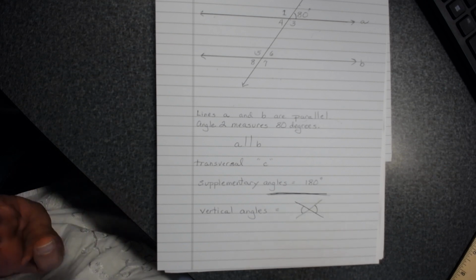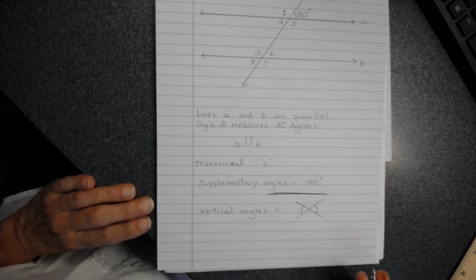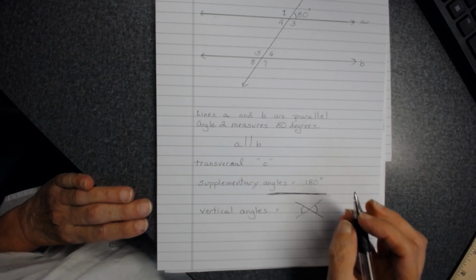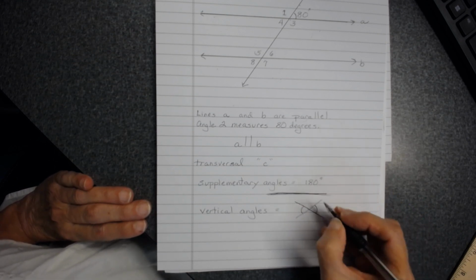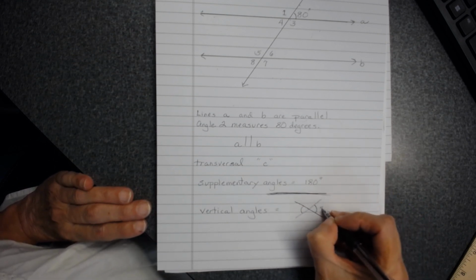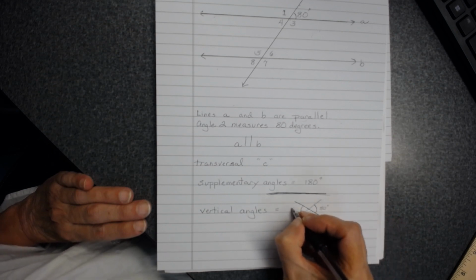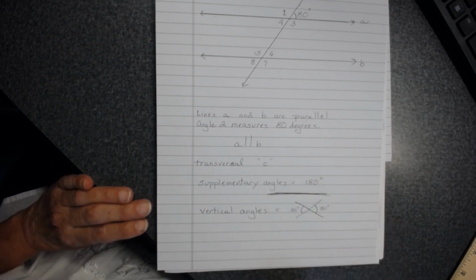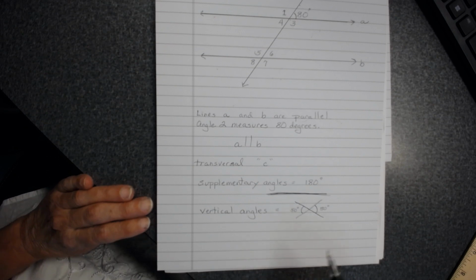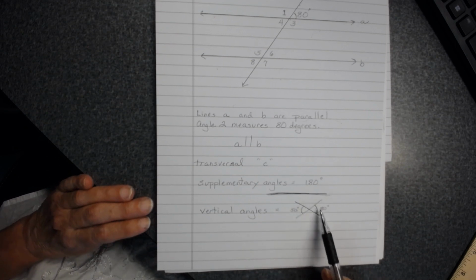Okay, they're vertical angels. They make angel wings. So if this one right here is 50 degrees, then this one over here is also going to be 50 degrees. So vertical angles are angles opposite from one another, and they will have the same measure.